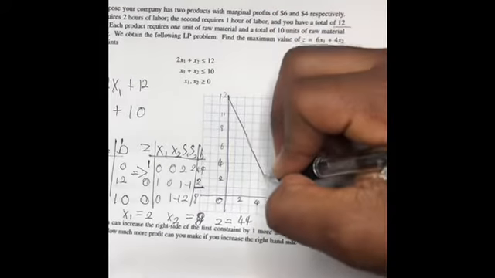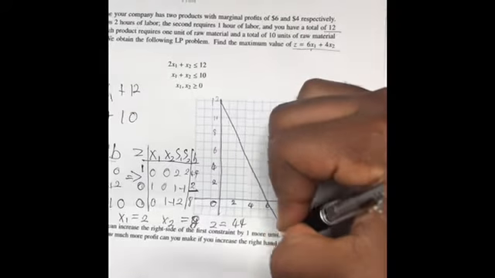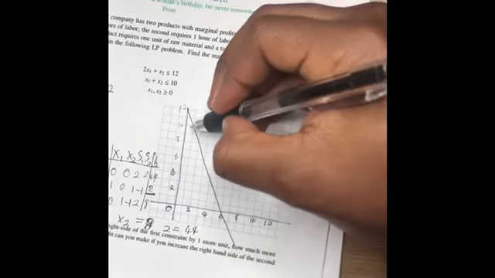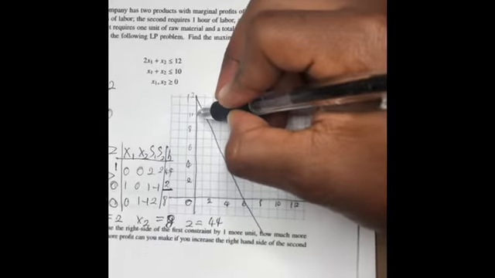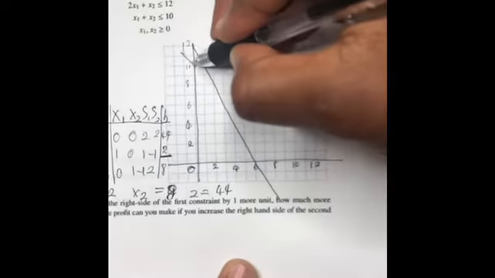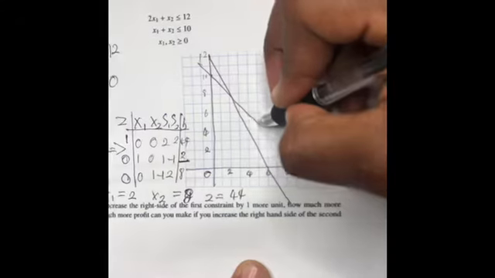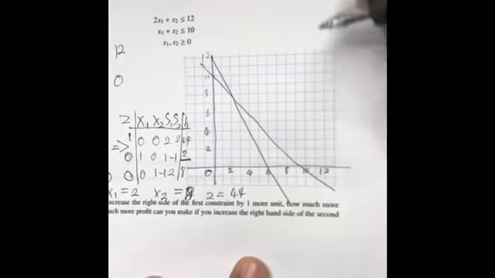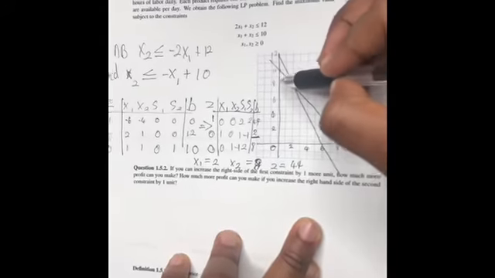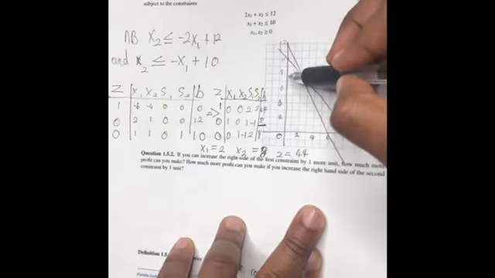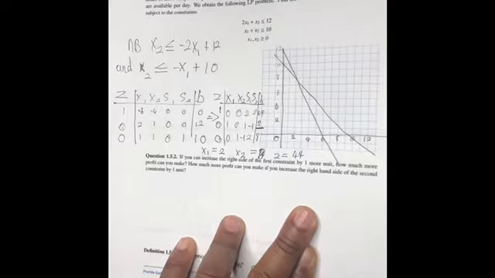Okay, my hand isn't that steady, but bear with me. Now we plot these lines, and now we seek to find our feasible region, which we shall do by shading.